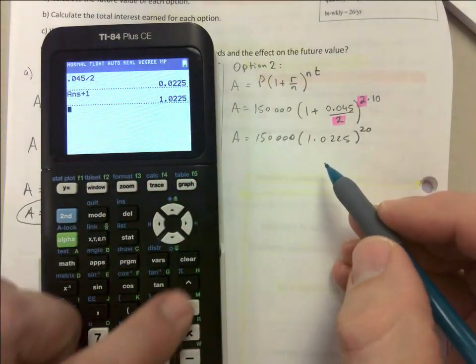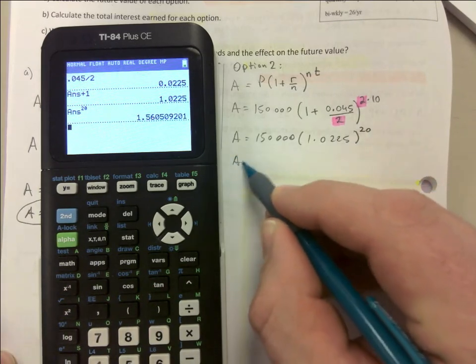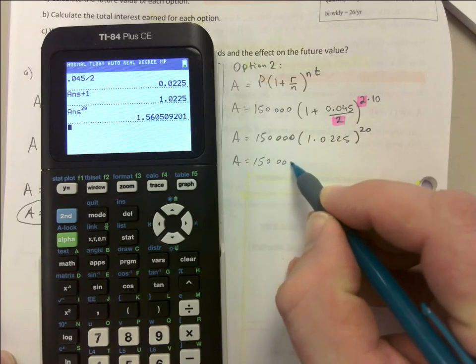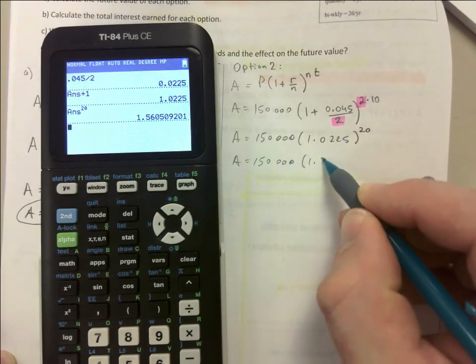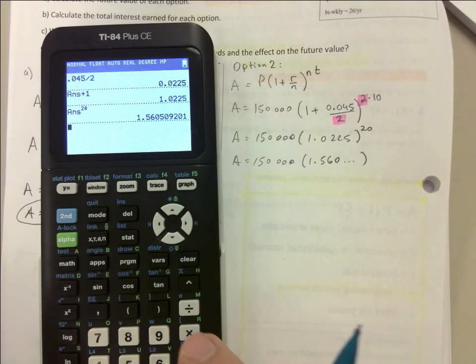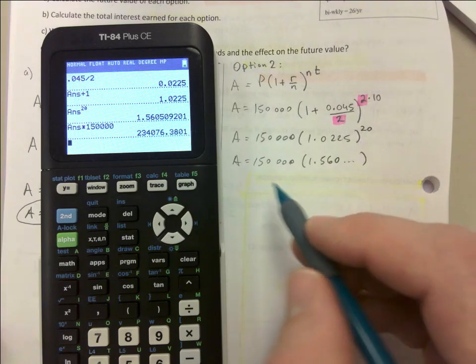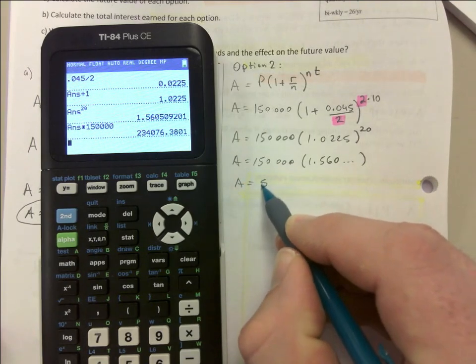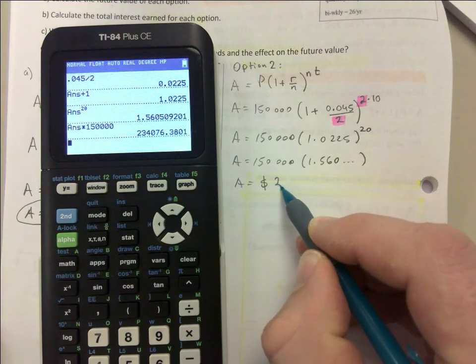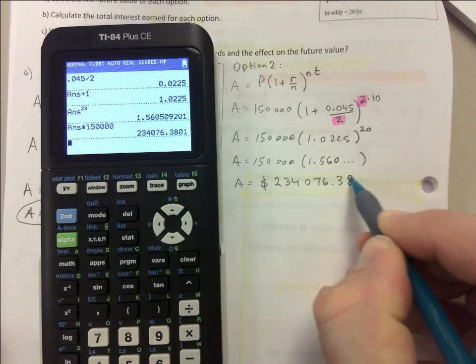Then I raise that to the power of 20 right away, to give me 150,000. 1.560, and then some. I multiply that by 150,000, and you get 234. That's when you have your dollar sign at this point. 234,076.38.